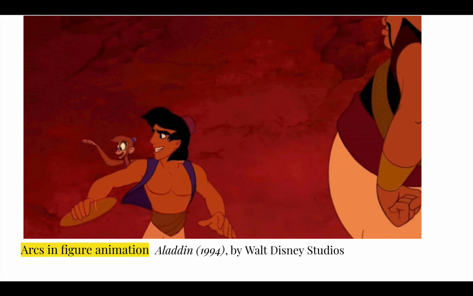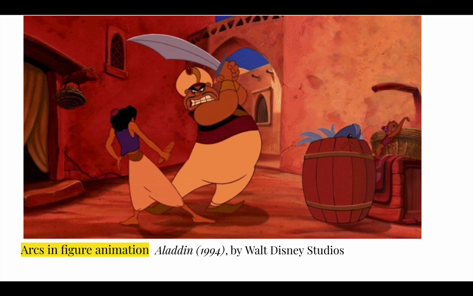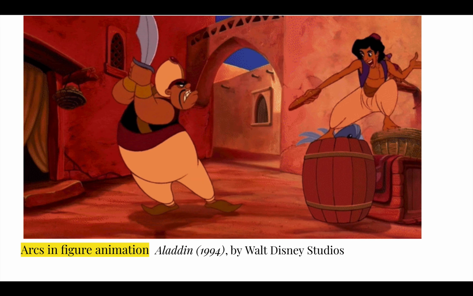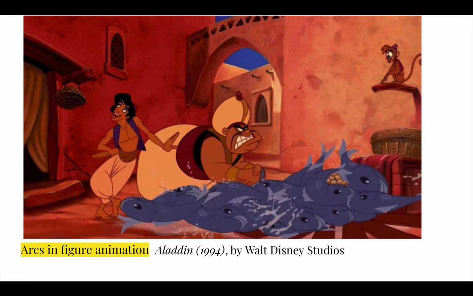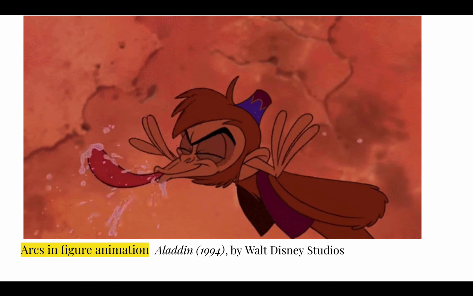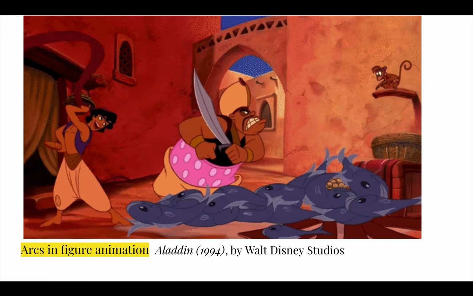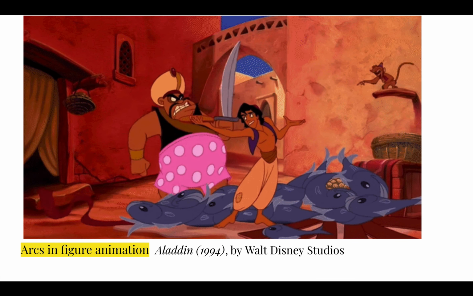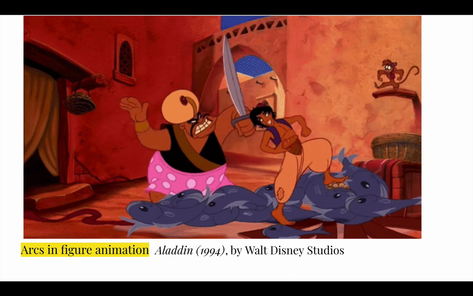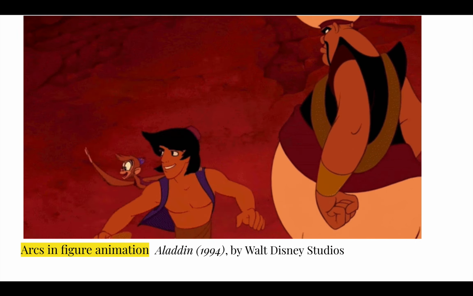Let's slow it down. First, after he bumps into him, here's one arc, evading to the right, and then he's going to jump over him in an arc that way. We even get the monkey moving in an arced fashion. He pulls out his belt in an arc. One more arc to the right. And watch the monkey jump on his shoulder in an arcing fashion as he exits the scene.